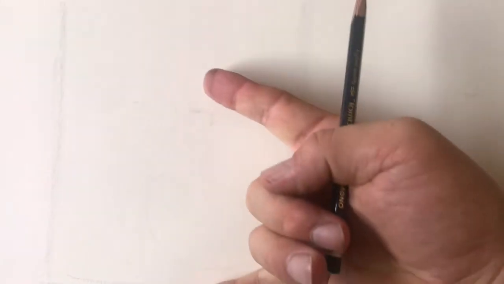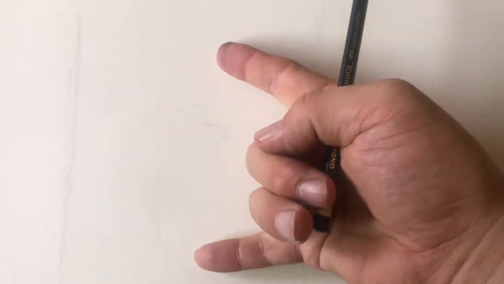Again, do not forget to work light, light, light. Your sketches should be like a ghost. All right, so here's 1, and we're going to give this bear a little bit more than 1 width, about 1 1/5.